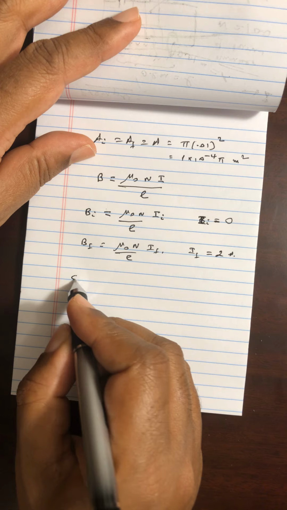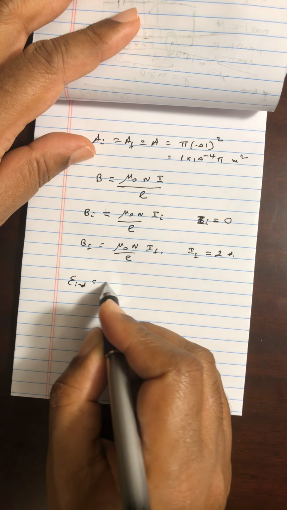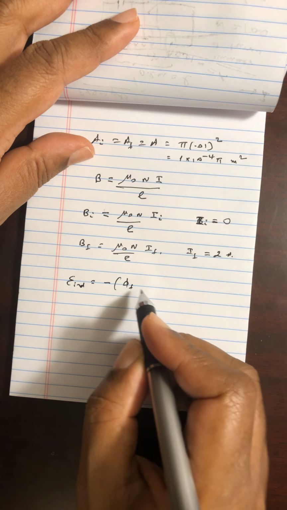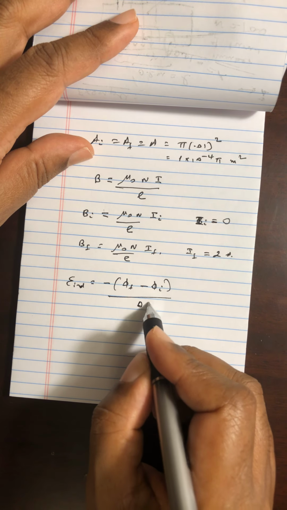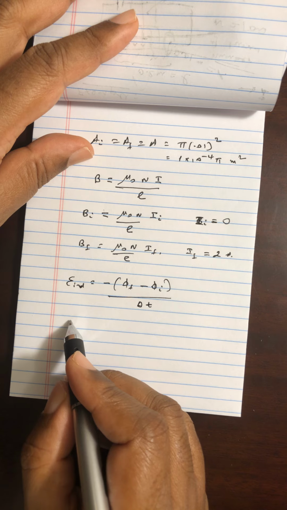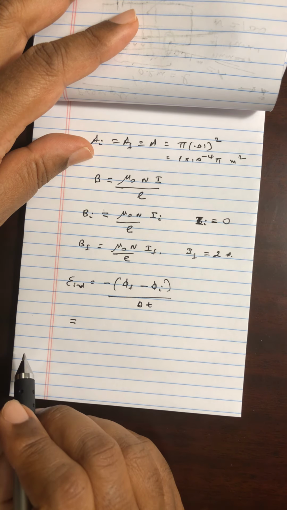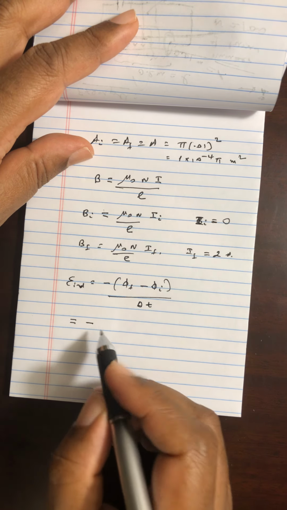Now let's go to the induced voltage. The induced voltage equals negative the final flux minus the initial flux, divided by delta T. Now the angle and the area are constant, so we can factor them out.